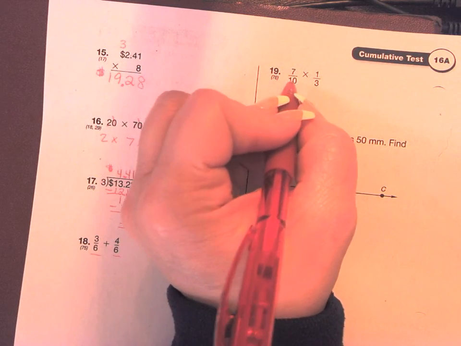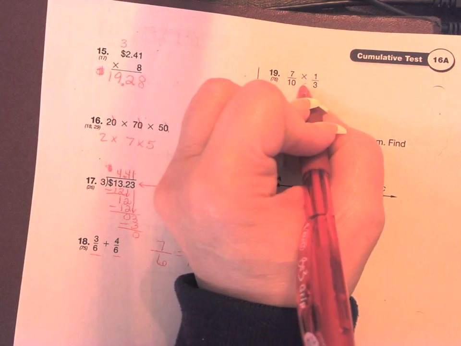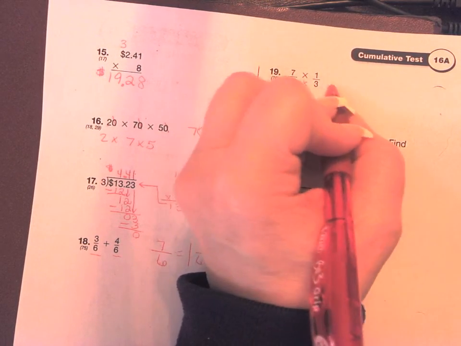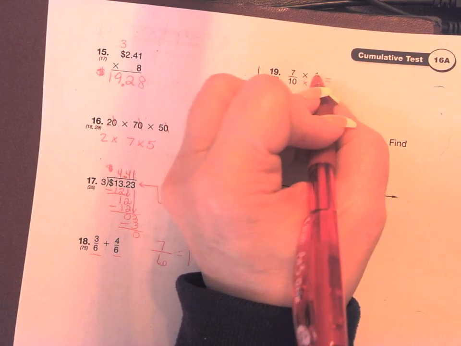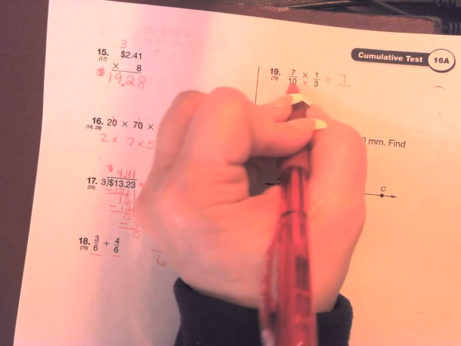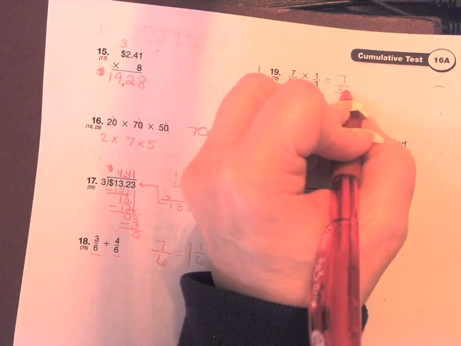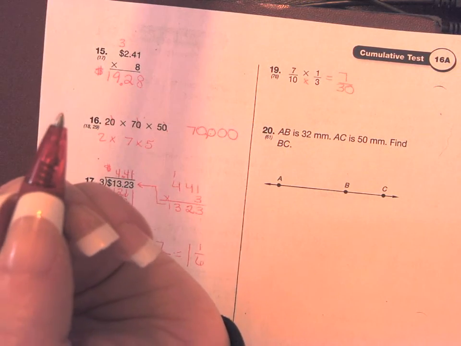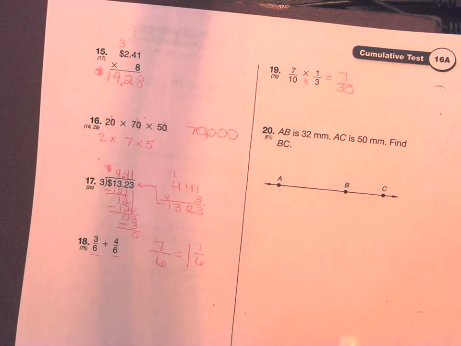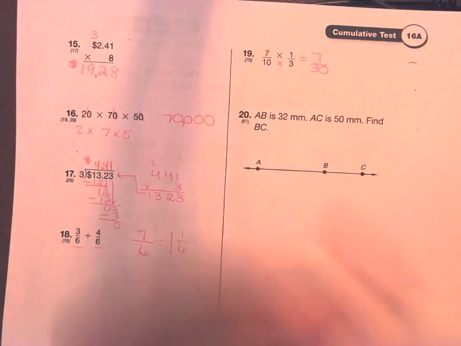Number 19. In multiplication, it's different. We multiply the bottom, and then we multiply the top. So 7 times 1 is 7. 10 times 3 is 30. So we get 7/30ths. 7/30ths. On to number 20.